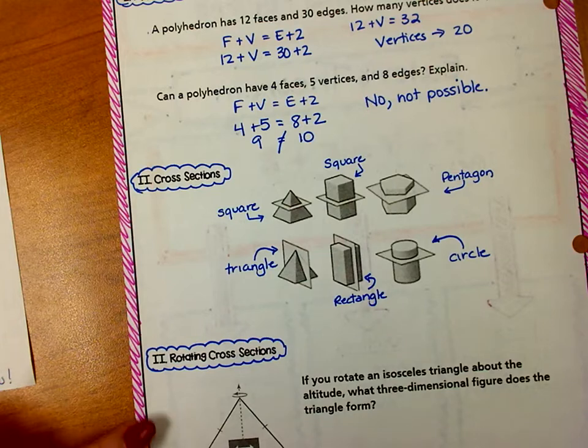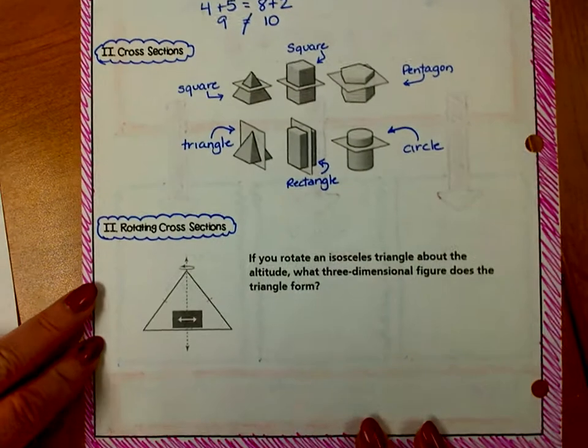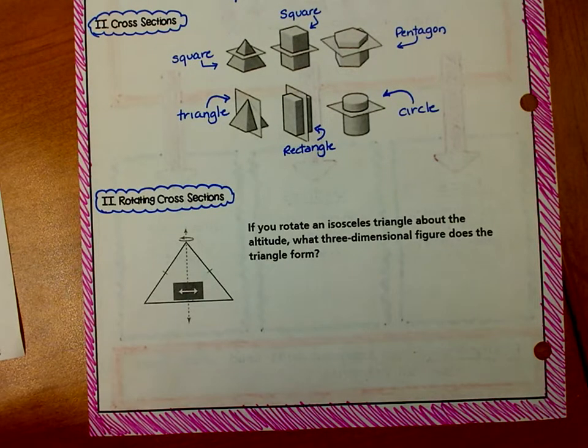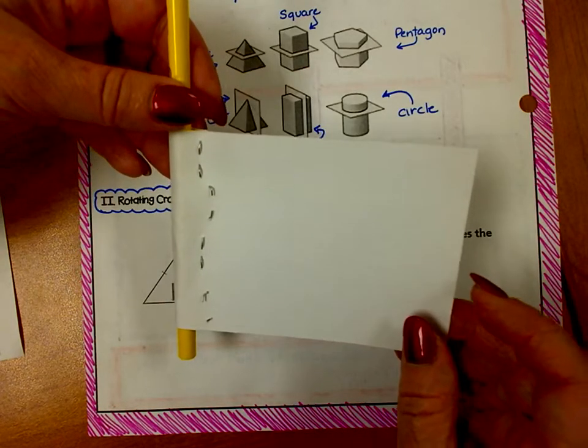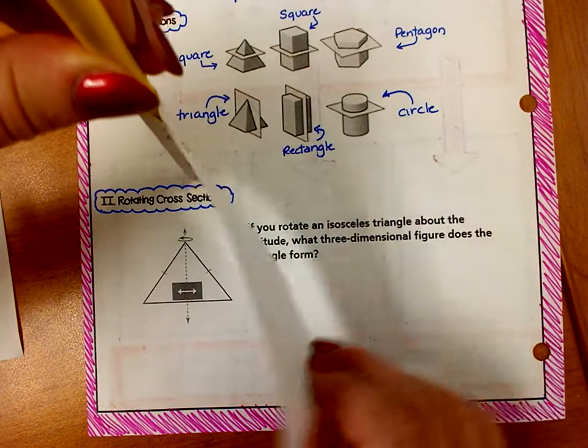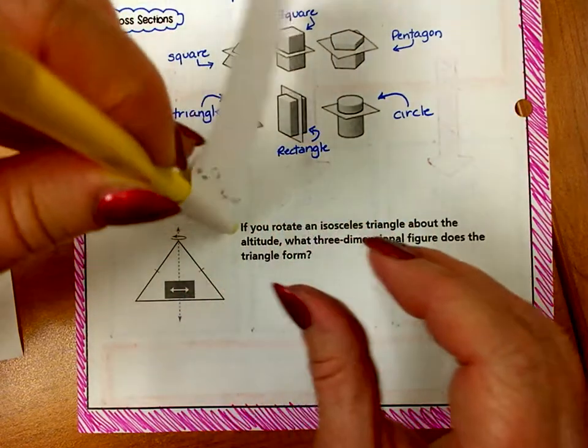All right, last section is another activity in visualization, and this has to do with rotating cross sections. So we're going to take a polygon and figure out what it would look like if it was rotated. Okay, so here's an example. I have this card attached to this pencil, and if I were to rotate it around, what kind of solid would result?